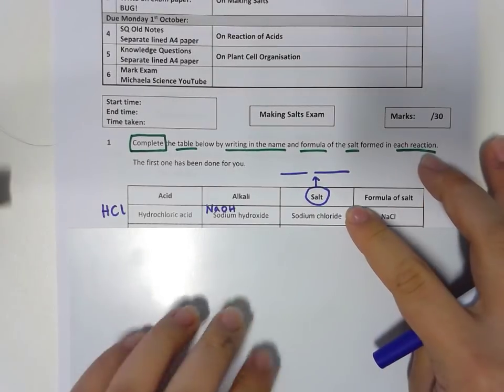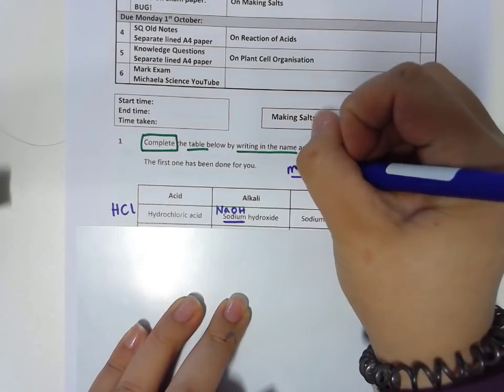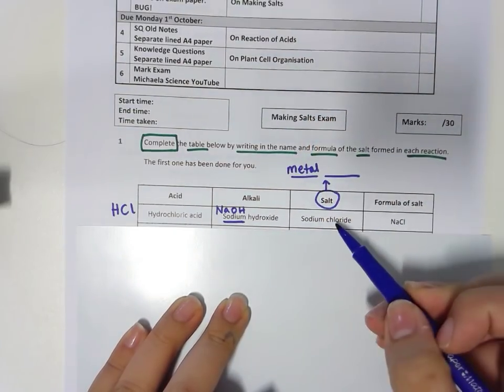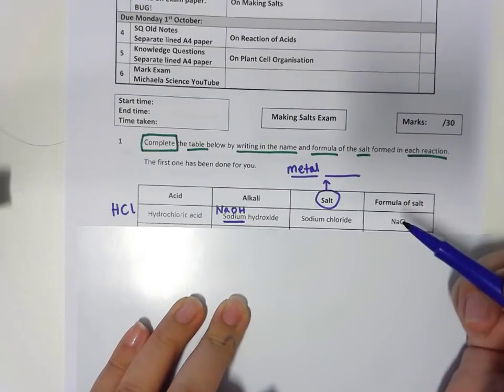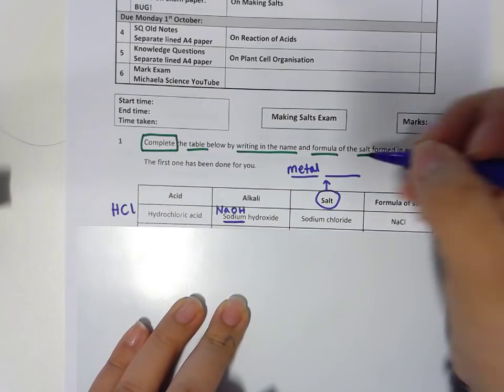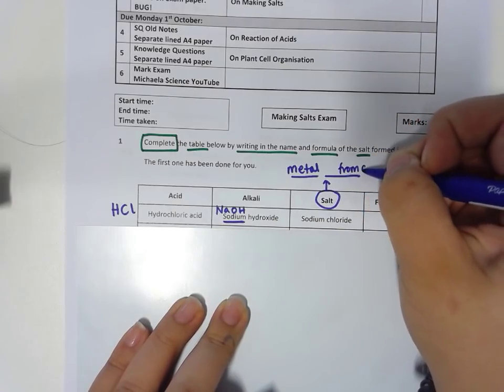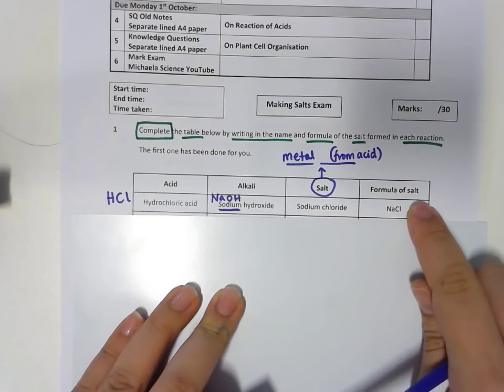And to name the salt, you take the metal from the alkali, and also to name the end part of the salt, it's from the acid used to make it. So in this case, because it was from hydrochloric acid, it becomes chloride. So this part is from the acid. And our formula of our salt is NaCl.